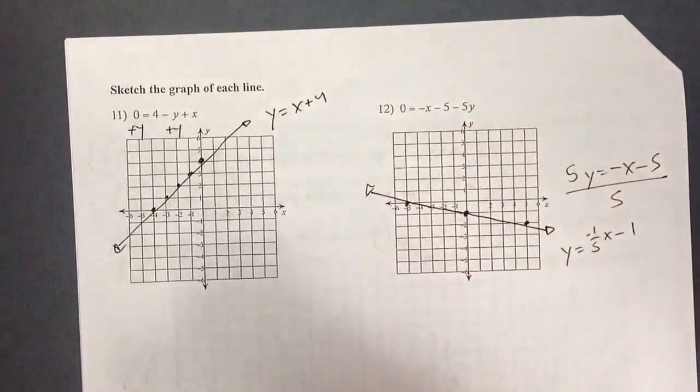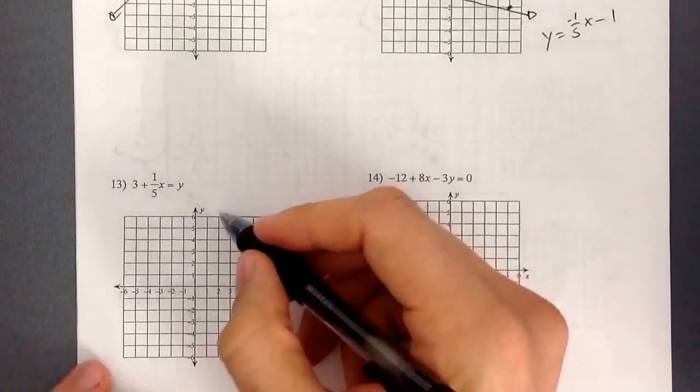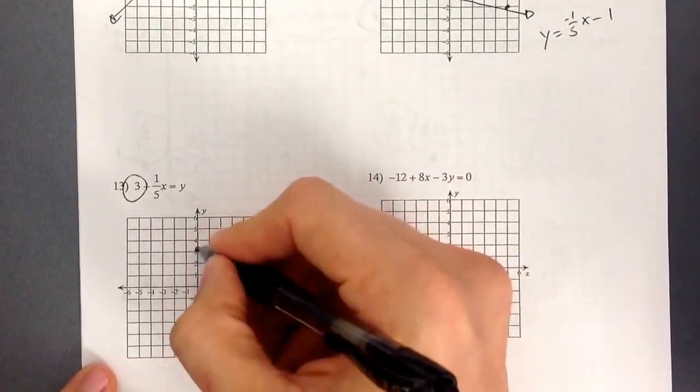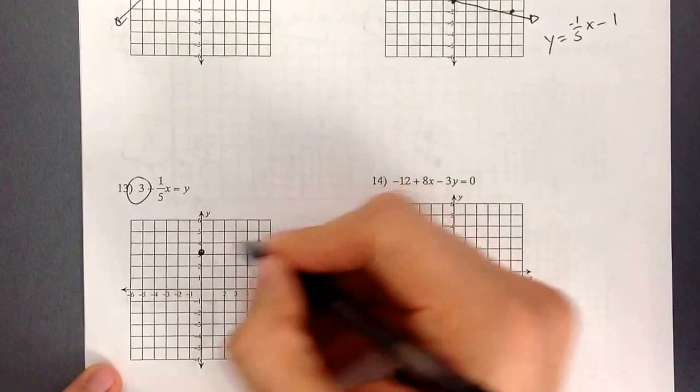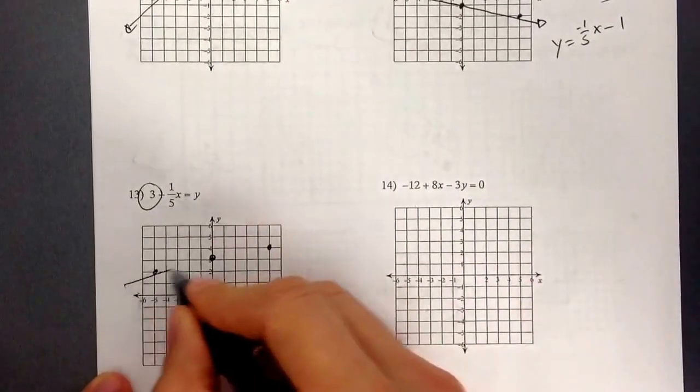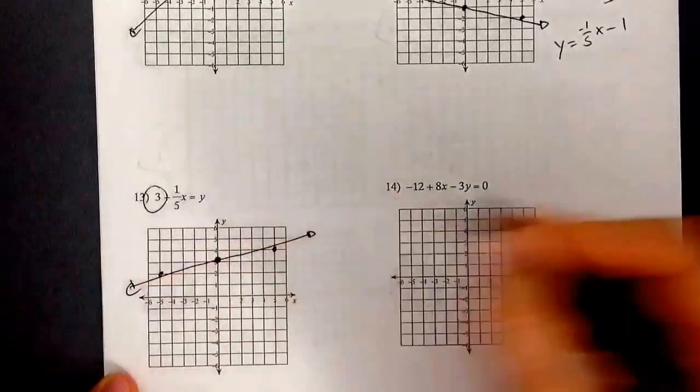There we go. This one y is already solved for. It's just not in the order that we're used to. +3 is our intercept. +1 over 5 is our slope. Again, get some points to make it look real nice.